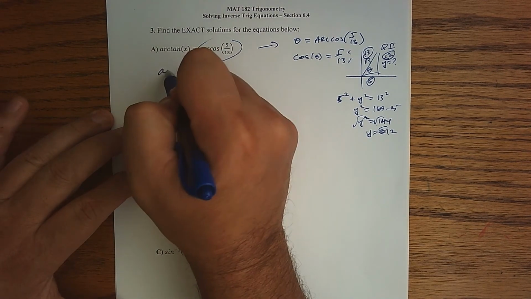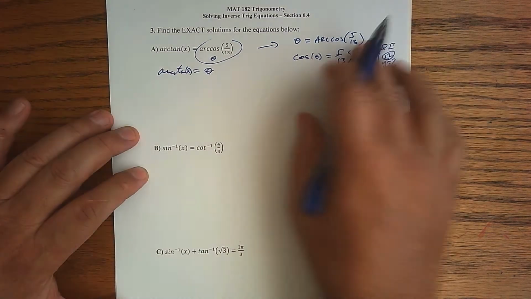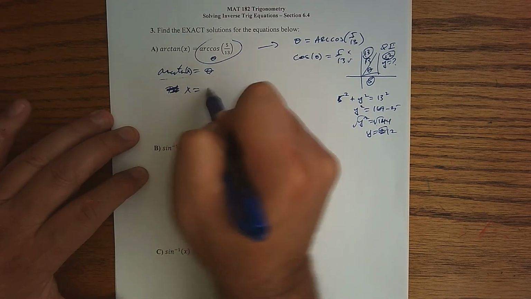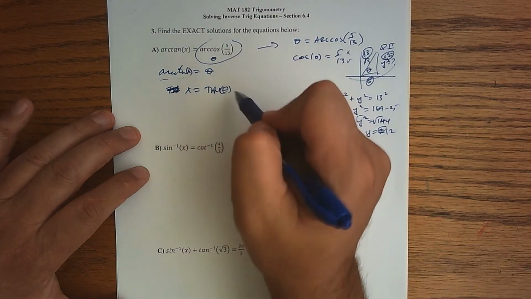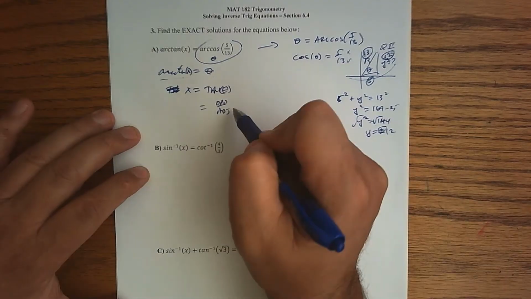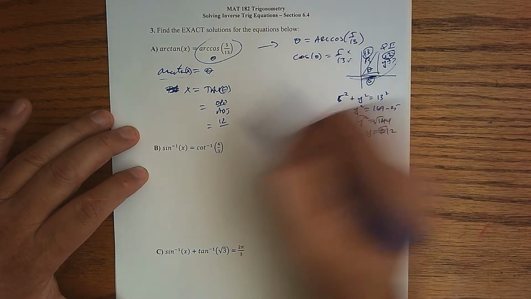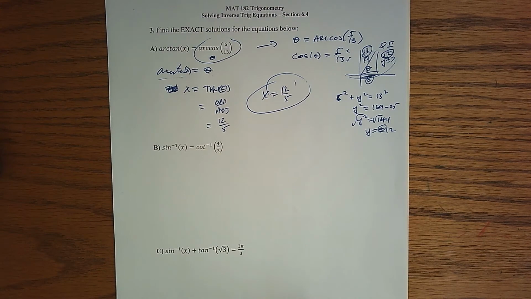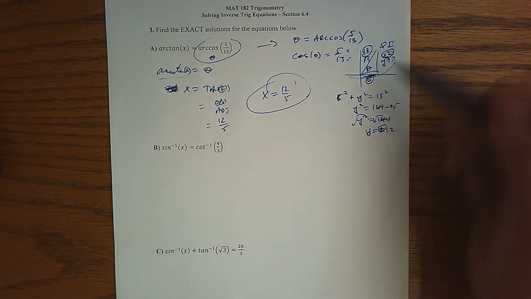So we're looking at the arc tangent of x is equal to this theta that we drew. Rewriting this is basically saying that our x is the tangent of that theta. So now I need this right triangle, because this is my opposite over my adjacent. For this theta, the opposite is 12 and the adjacent is 5. So x, the arc tangent of 12 over 5, is equivalent to the arc cosine of 5 over 13 based off of this triangle that we drew.